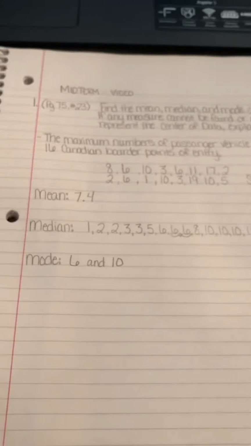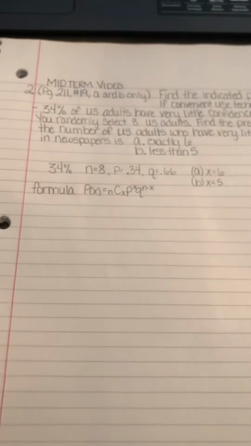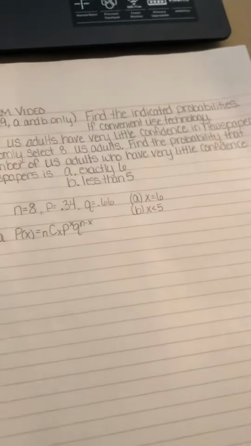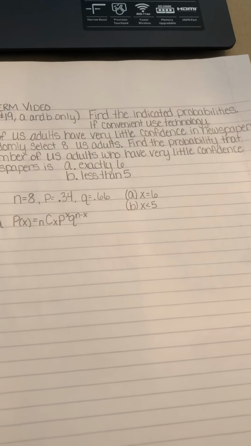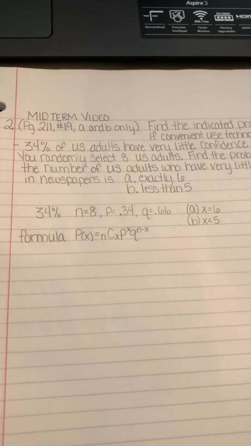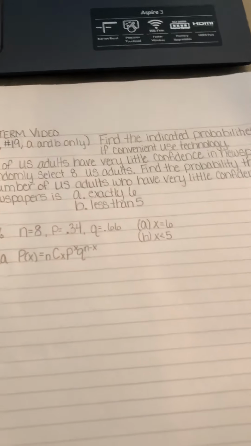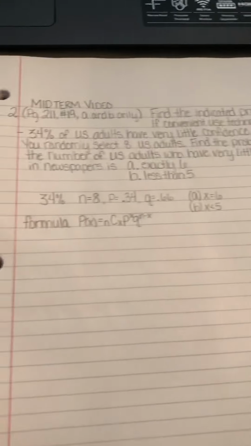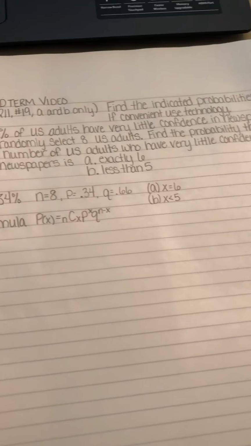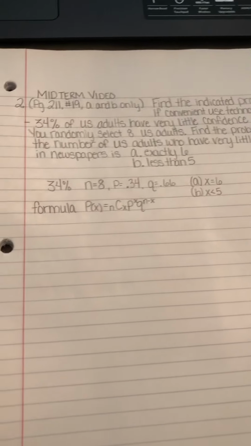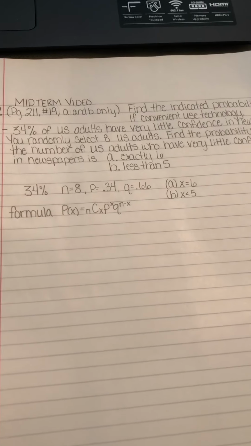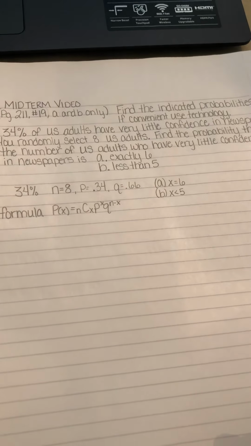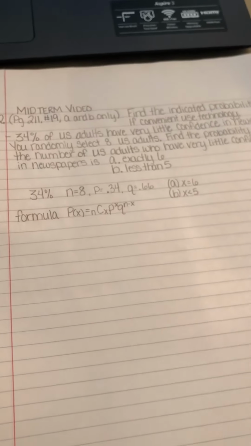So that's number 1. And number 2 here is, find the indicated probabilities. If convenient, use technology. 34% of US adults have very little confidence in the newspapers. You randomly select 8 US adults. Find the probability that the number of US adults who have very little confidence in newspapers is A, exactly 6, and B, less than 6.